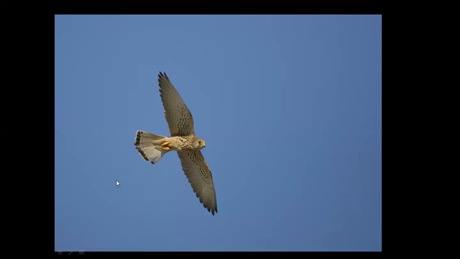The tail, in fact, if anything, is slightly shorter in relation to the wings than it is on a common kestrel. So the wing-to-tail ratio is different on a lesser kestrel. And if you were to get a real close-up, you would notice that the talons are not black. They are a sort of bone colour rather than black.